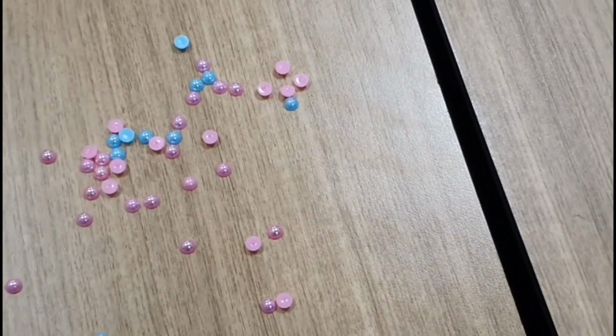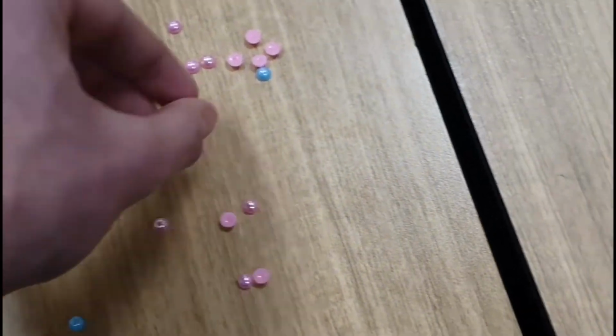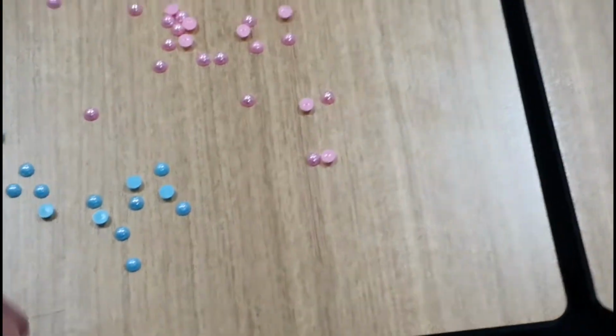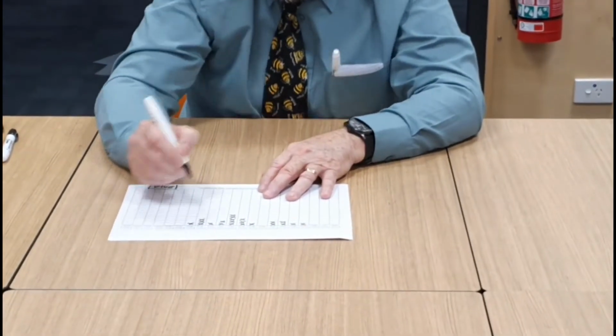18 blue. 18, the first 18. I got 17. I got 13, the first, no, I got 13. I got 12, we got a 12. That's right. Hey, are we making a bell curve with this? Yeah.